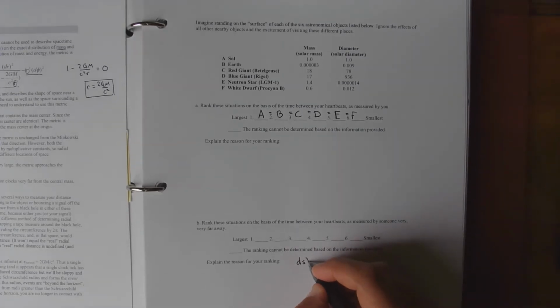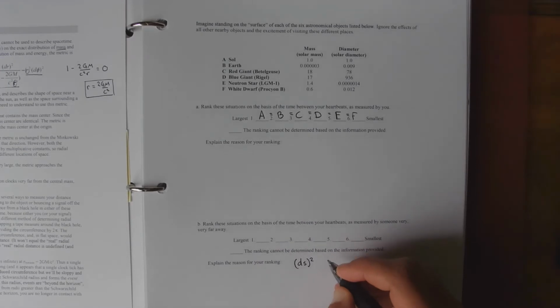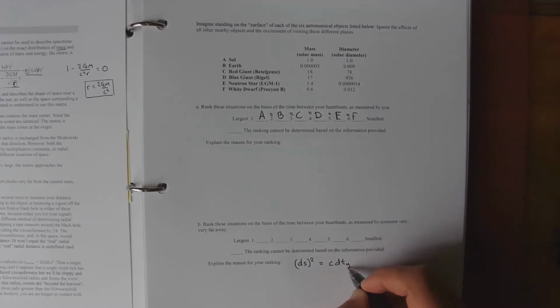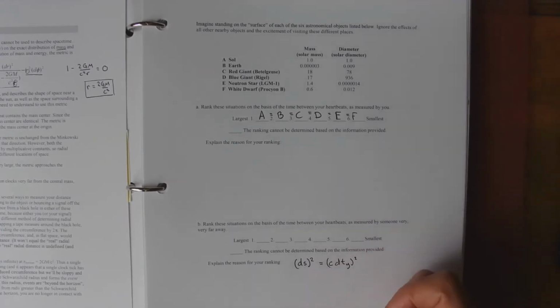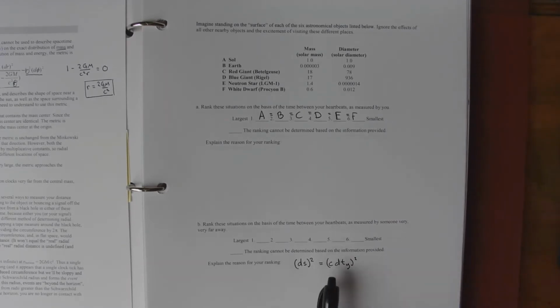So, if we look at ds squared first, using what you measure, that would be using the Minkowski metric. And we're looking at the time interval, so this would be for you. And you're not moving anywhere, so dx is equal to 0. So for ds squared, we just have c dt sub y squared.